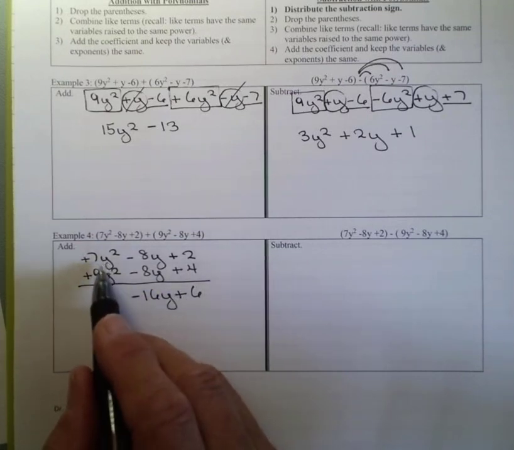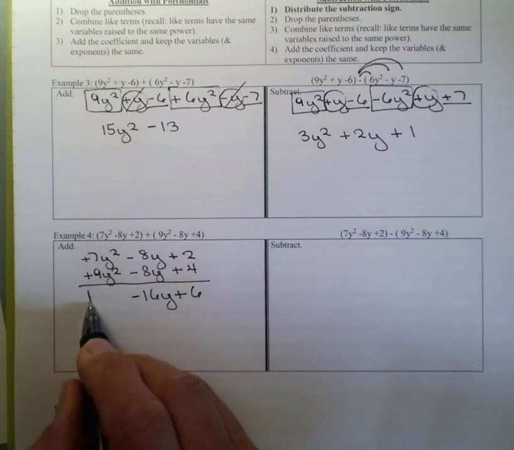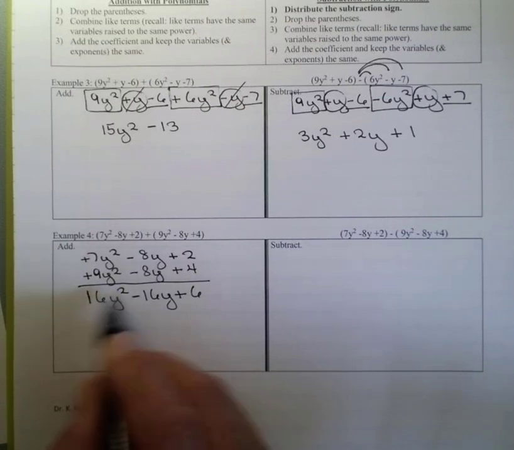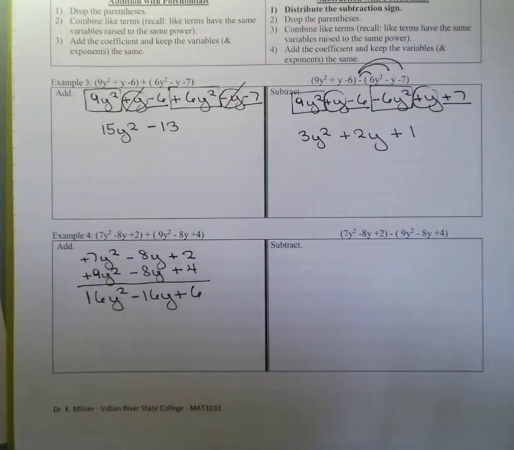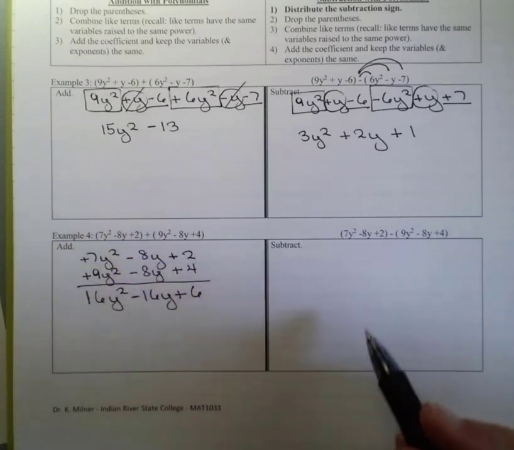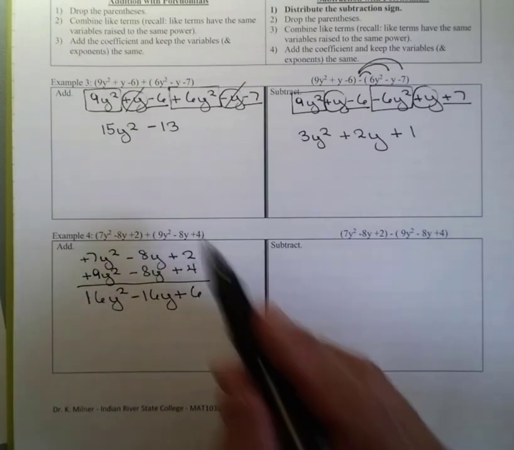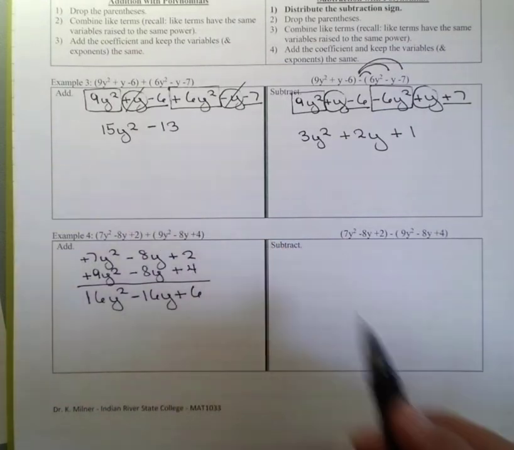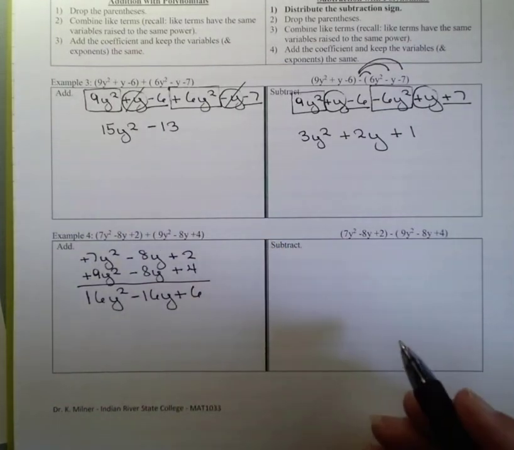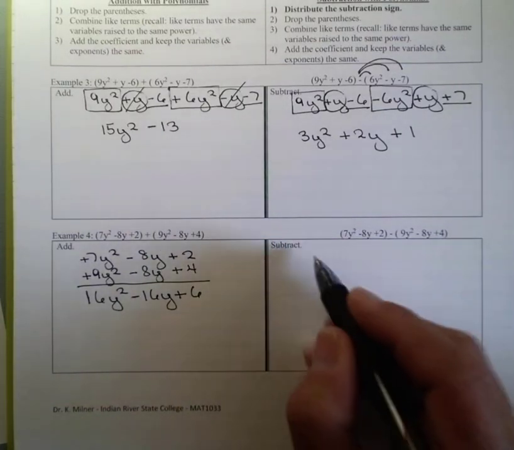And then I know this is going to be a positive 16y squared. I don't really have to write the plus in front of it. Sometimes it is easier if you can just line them up on top of each other rather than writing them out in a line and then trying to go search for what matches. Let's do the same thing over here when we subtract.